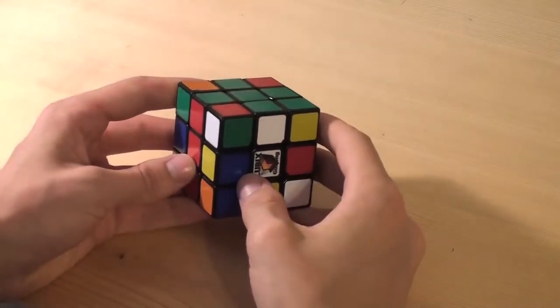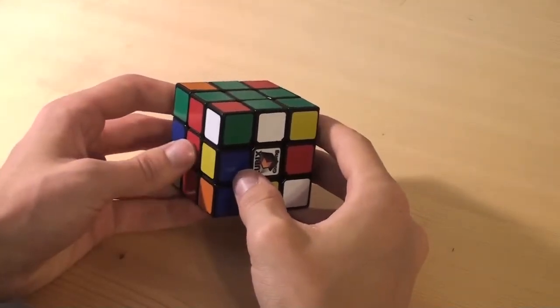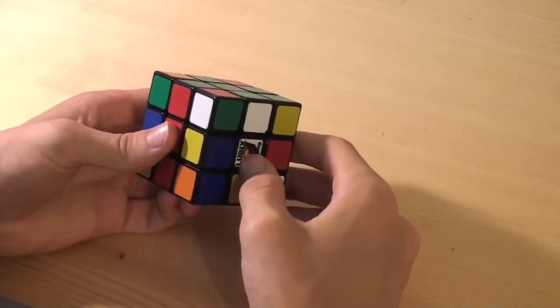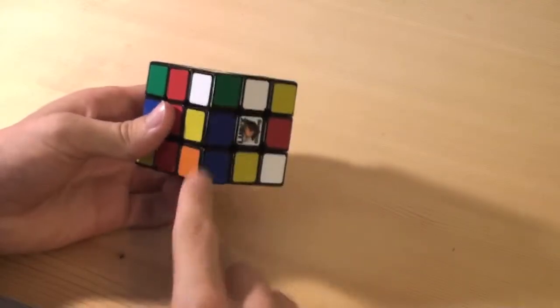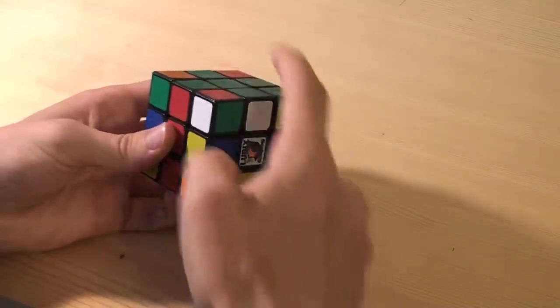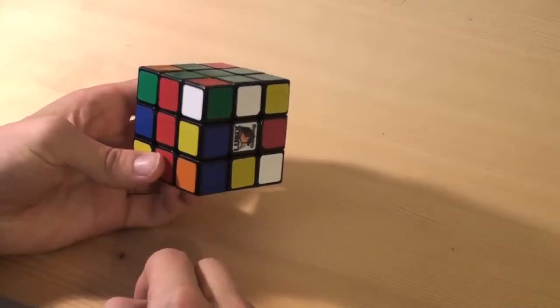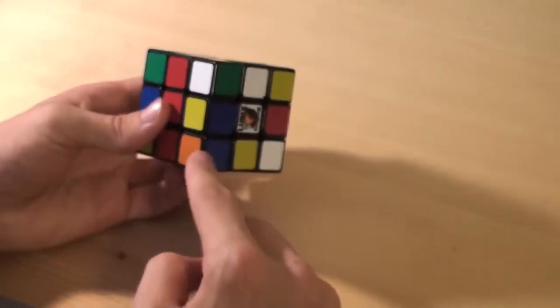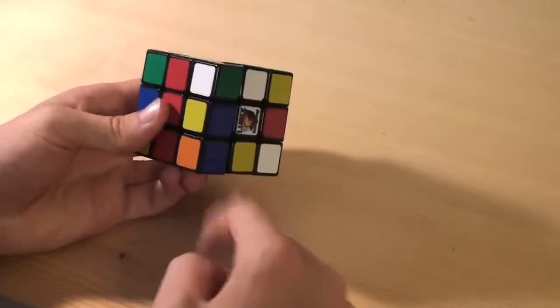So now it's time to solve the corners of the green face. You're always going to want to have the corner that you're trying to solve in line with the spot it's going to be. So if we're doing green, white, red, we want the green, white, red corner to either be here or here, so in this column right there.